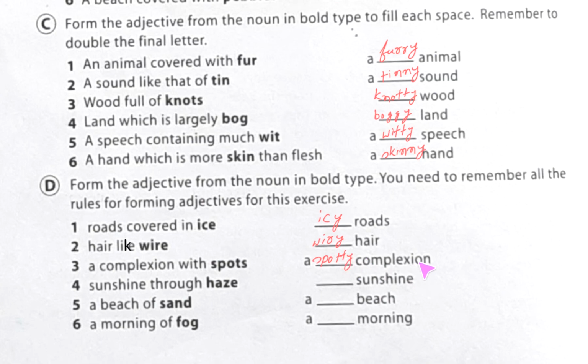Sunshine through haze. So what will be? So easy, E will be dropped. Here we will do hazy sunshine. A beach of sand. Here it will be sandy. It has followed the first rule, sandy beach. A morning of fog, so it will be a foggy morning.